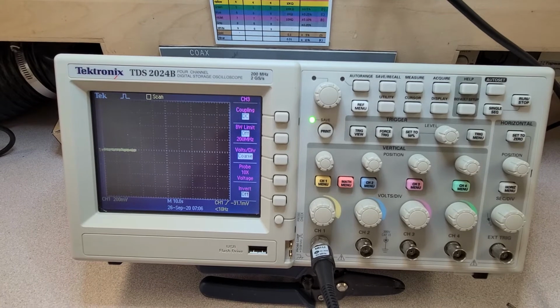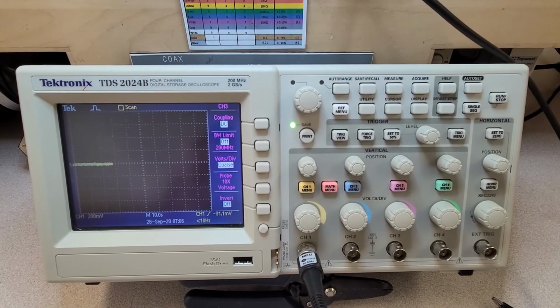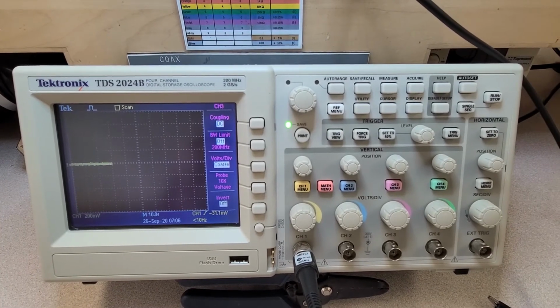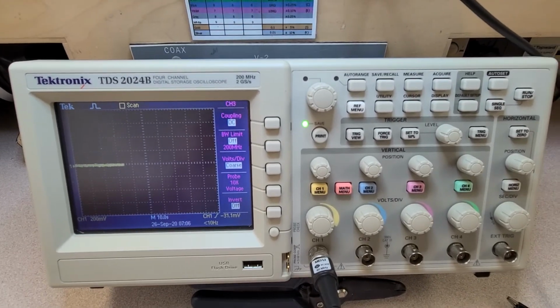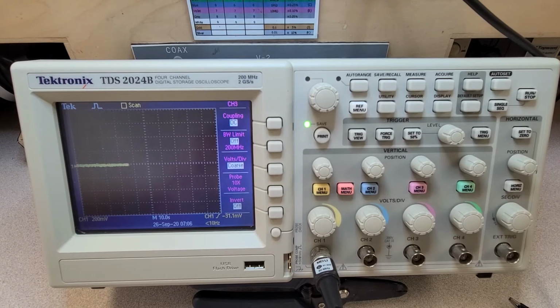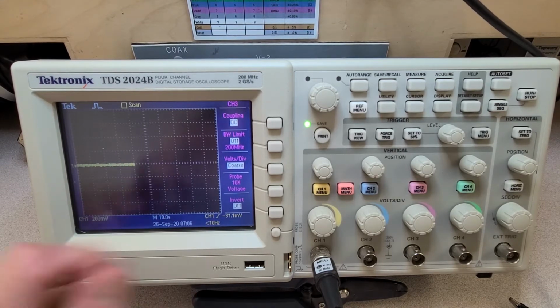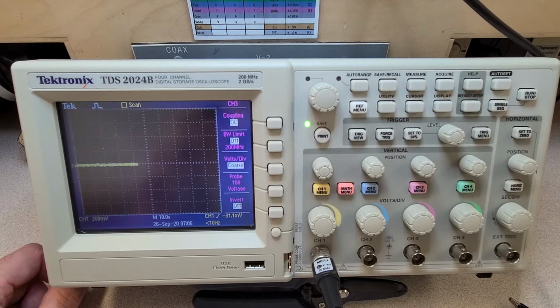Let's just get this centered a bit on the display right there, and come in a little bit closer. Okay, so there we go. This is a really slow display. It's taking 10 seconds to go 1 division. It's going to take me 100 seconds to go across the screen.